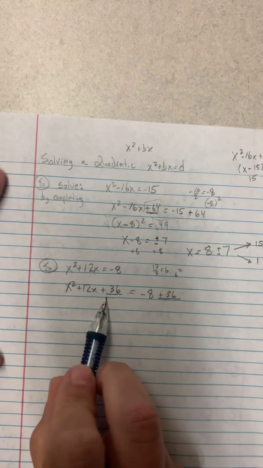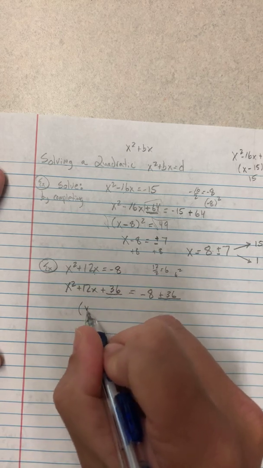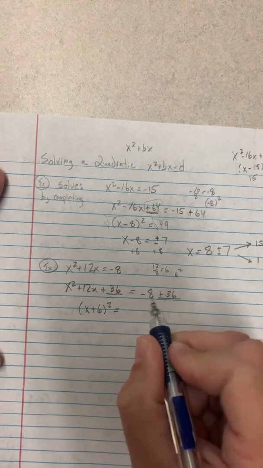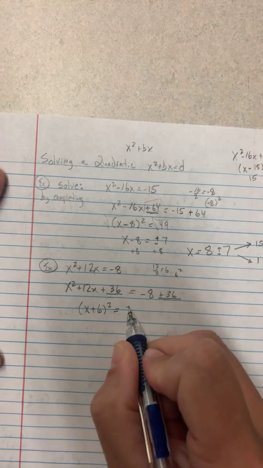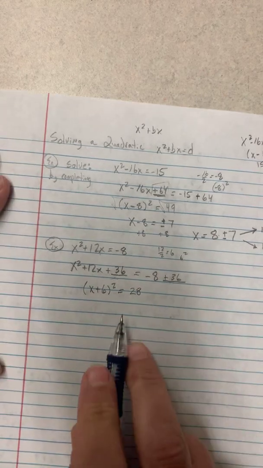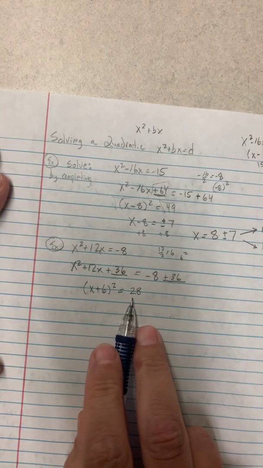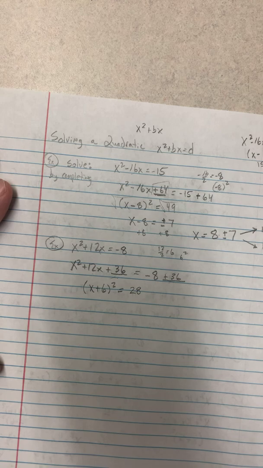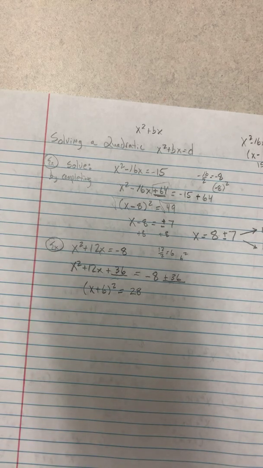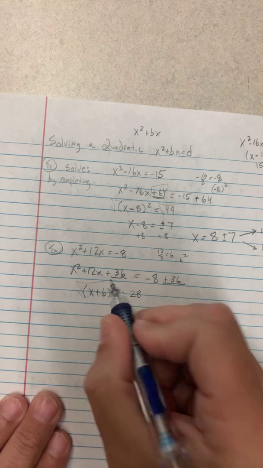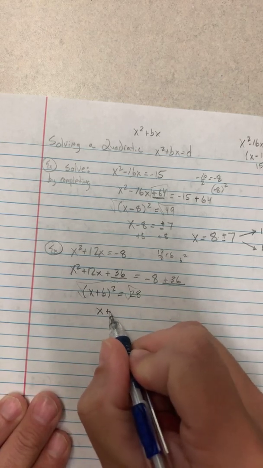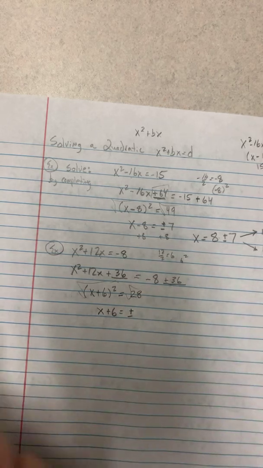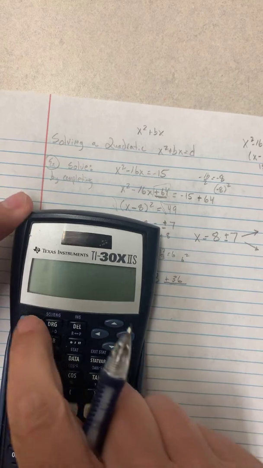We complete the square to make this a perfect square trinomial, because now this will factor into x plus 6 squared is equal to negative 8 plus 36, or 36 minus 8, gives me 28. Hopefully you're recognizing right now 28 is not a perfect square, but that doesn't matter. I can still solve this by taking the square roots of both sides. So I am going to get my calculator for this one though, because when I take the square root of both sides, x plus 6 is going to equal plus or minus the square root of 28.